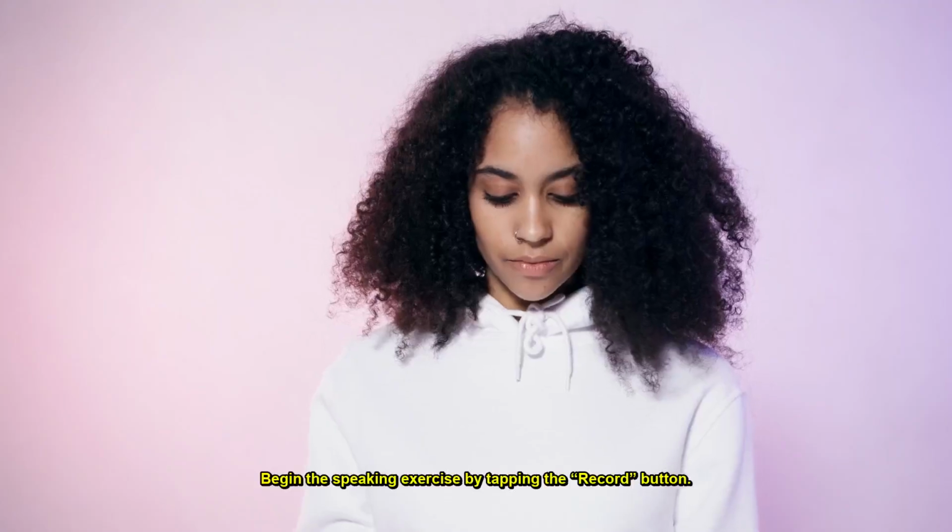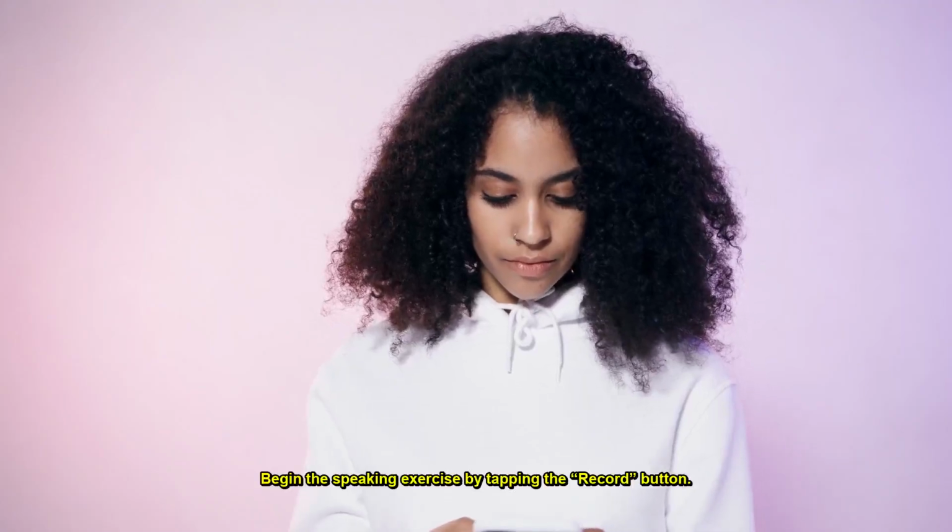Listen to any audio samples included to understand pronunciation. Begin the speaking exercise by tapping the record button. Follow the prompts provided to complete your speaking task. After recording your response, listen to it to check your pronunciation and fluency.